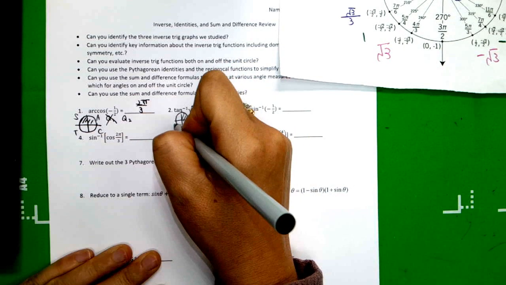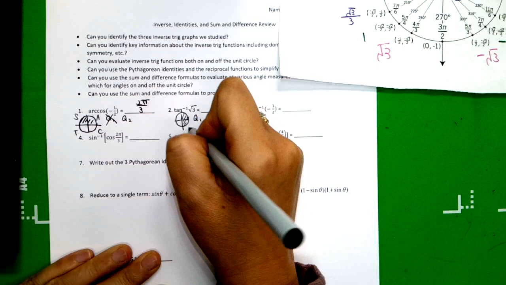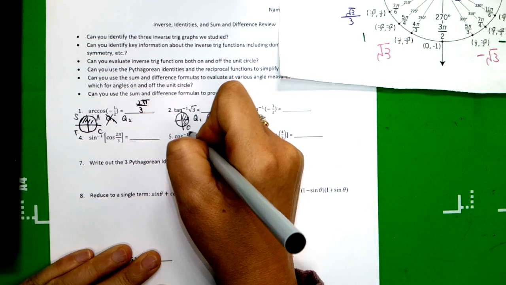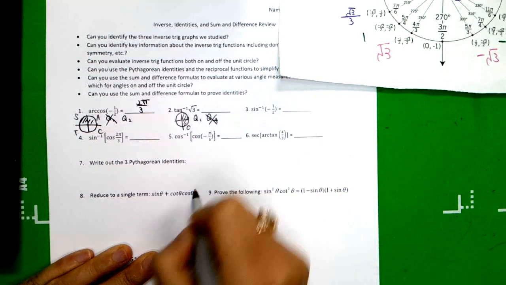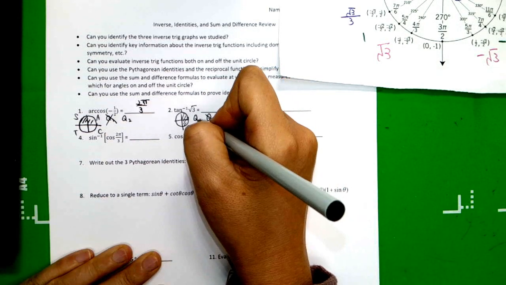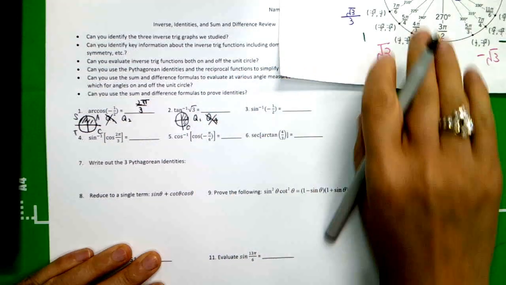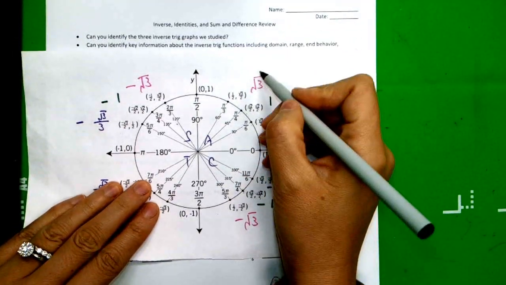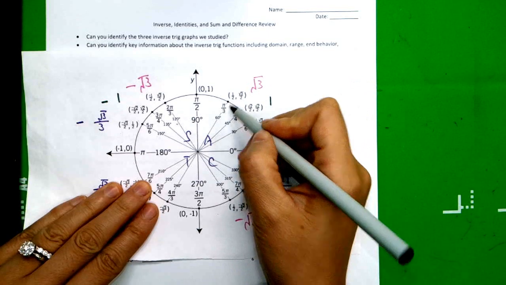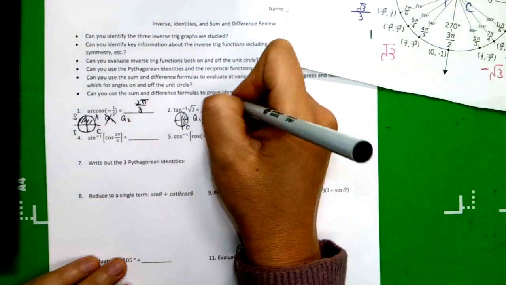Okay, so "All Students Take Calculus": the fourth quadrant has only cosine and secant positive. Tangent is negative there. That's how you know it cannot be in the fourth quadrant. So your answer has to be in the first quadrant. And look at the first quadrant here. Okay, square root of 3, that is pi over 3. So your answer is pi over 3.